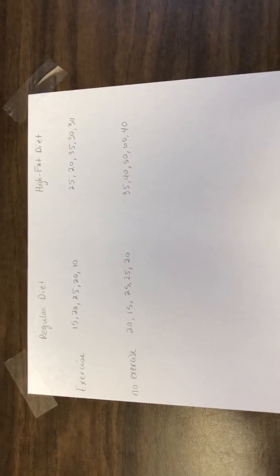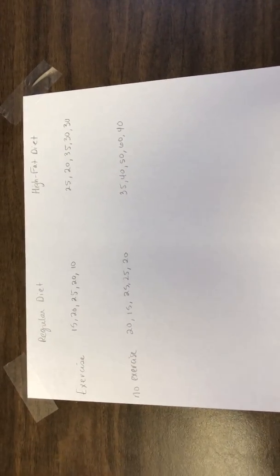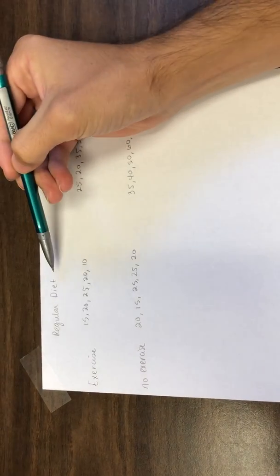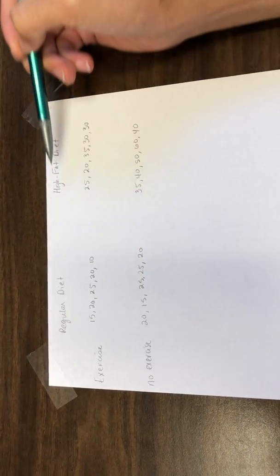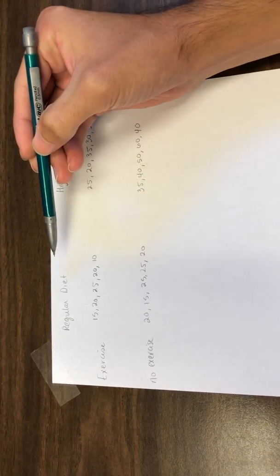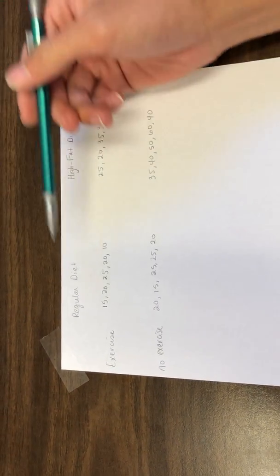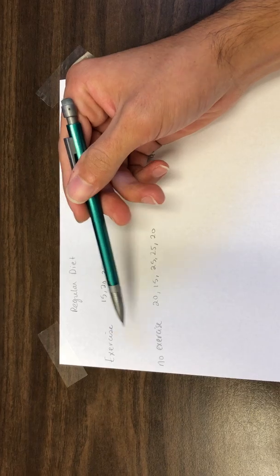Okay, so here's the example that we have in class. We want to see whether or not animals on a high-fat or regular diet are going to have an increase or decrease in cognition. And then we want to look also at the effects of exercise. So this is a two-way ANOVA or a factorial ANOVA.